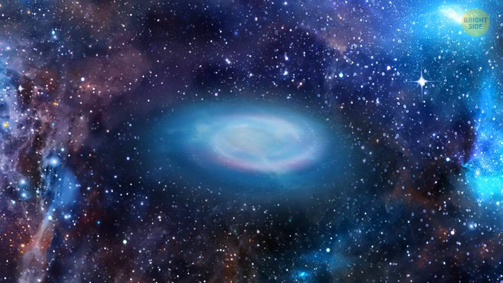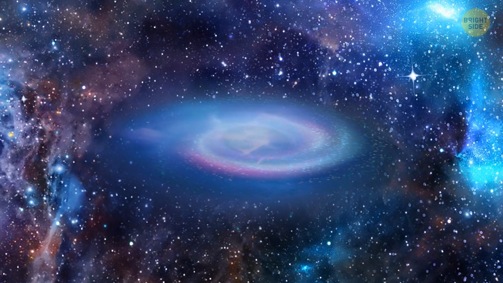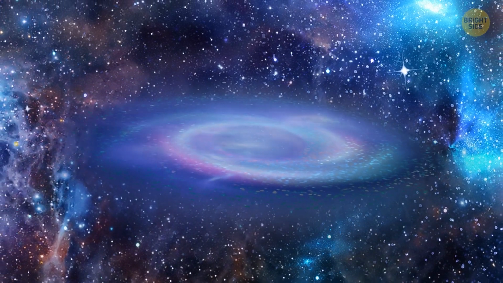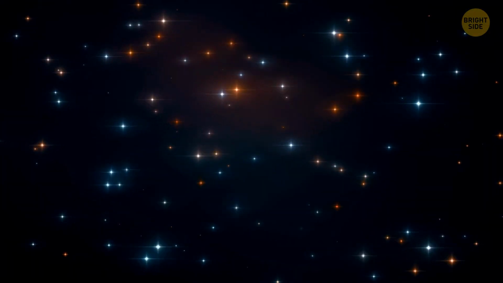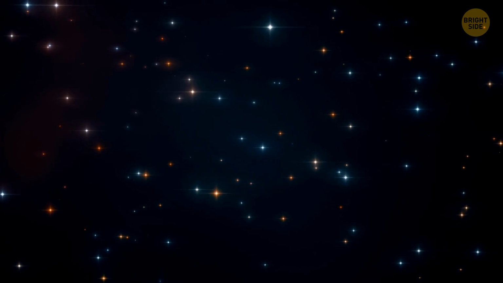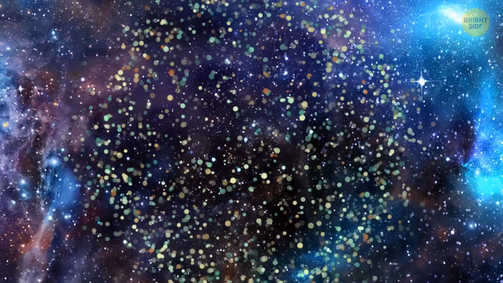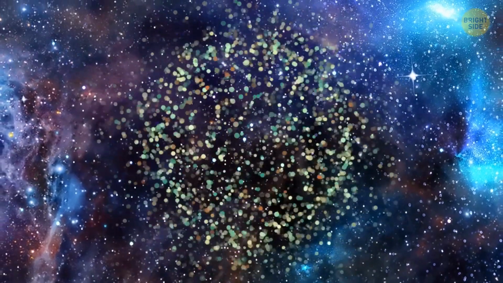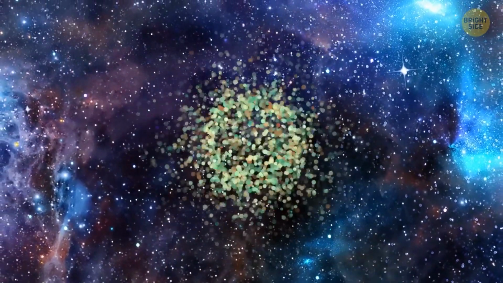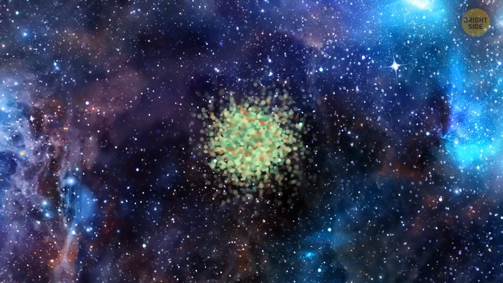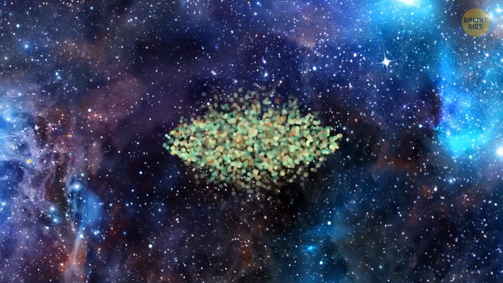Anyway, this IC 335 galaxy is an oval disk with huge clouds of gas and dust. This means stars constantly appear there. But not all galaxies create stars. A galaxy is born as a giant ball of slowly rotating gas that is steadily collapsing in on itself. As it starts spinning faster and faster, the pancake shape is formed.